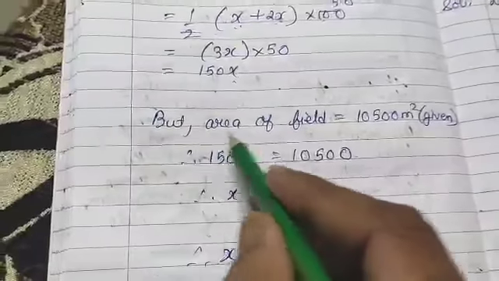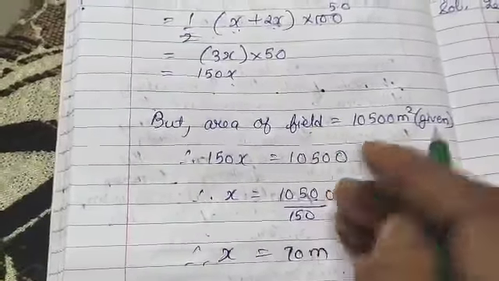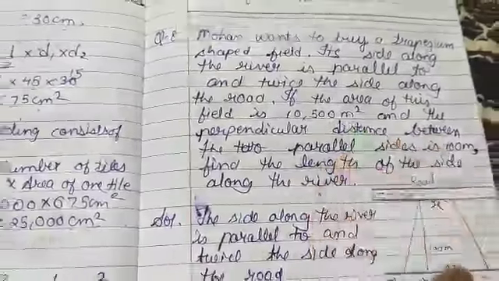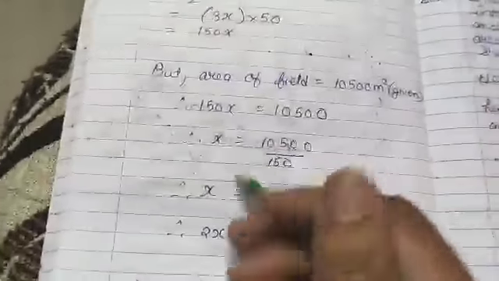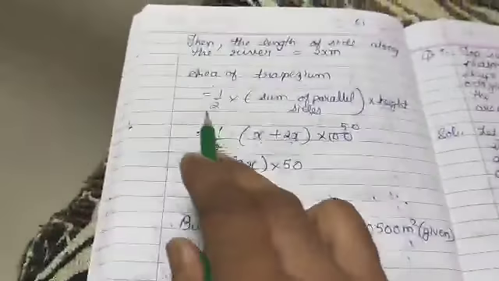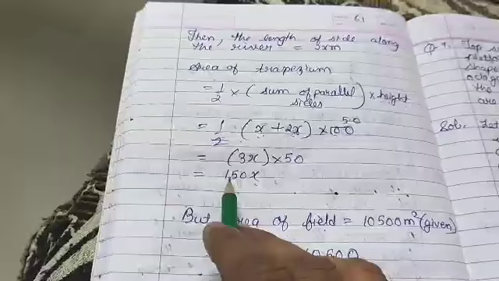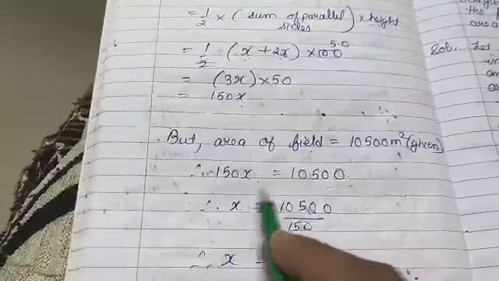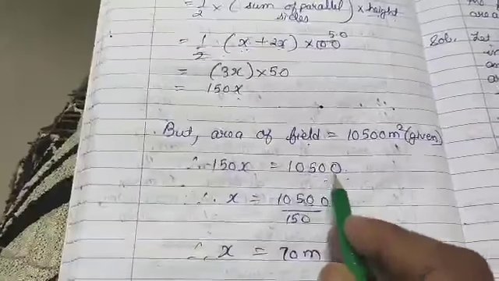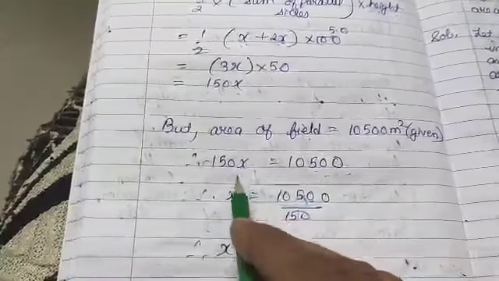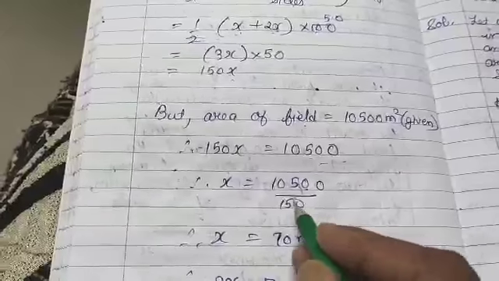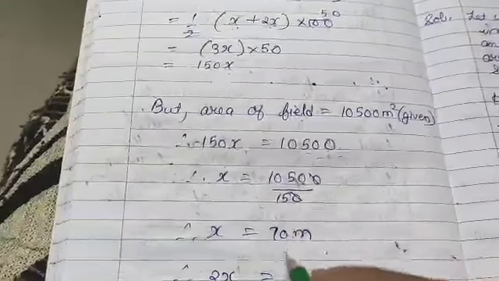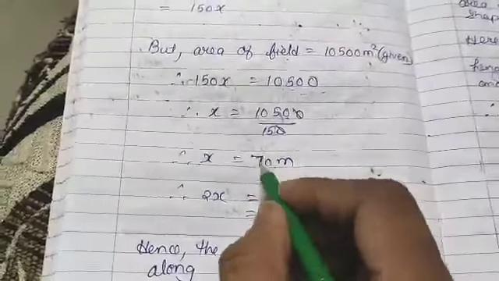Now again, the area of the trapezium field is given in the question, that is 10,500. The area we found according to the formula is 150x, so we equate it with the value given in the question, 150x equals 10,500 square meters, to get the value of x. So 150 will come down, the 0 and 0 will get cancelled, and when you do the cancellation, you get 70. The value of x is 70.